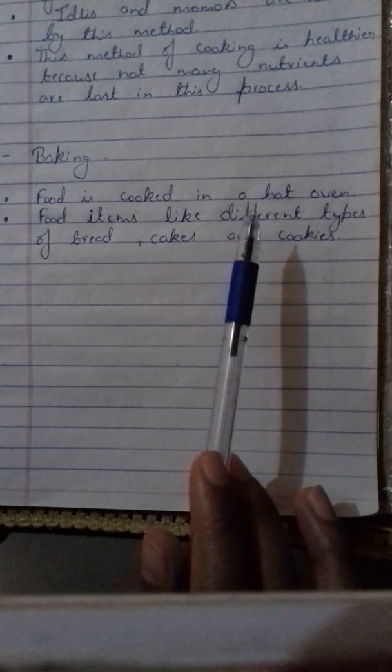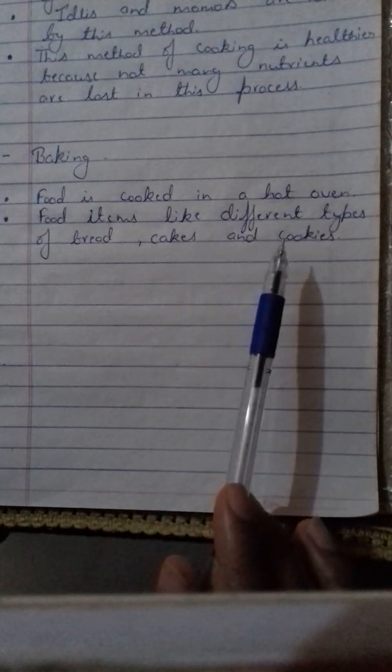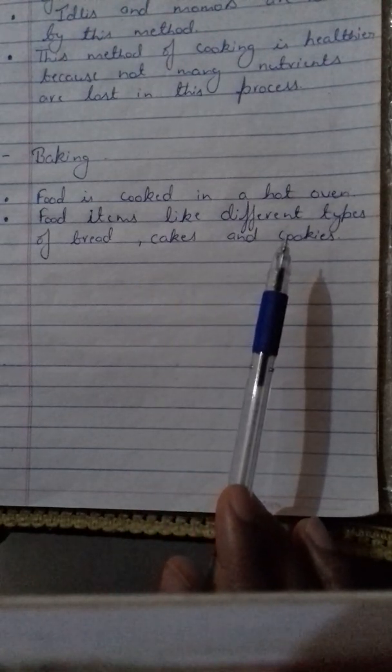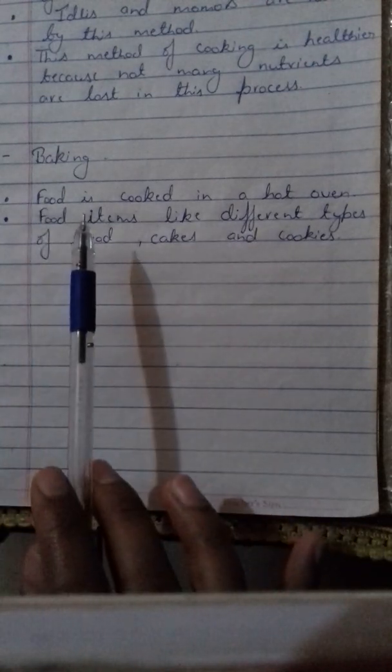This is how we make food items like different types of bread, cakes and cookies. You have seen your mother baking a cake in the oven. So these are the various methods of cooking.